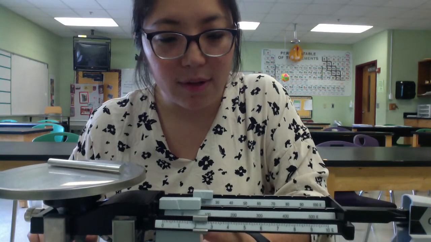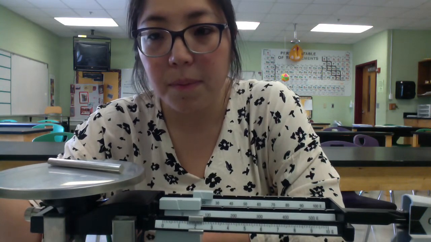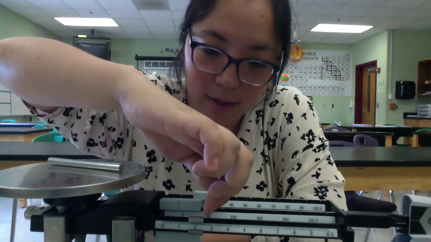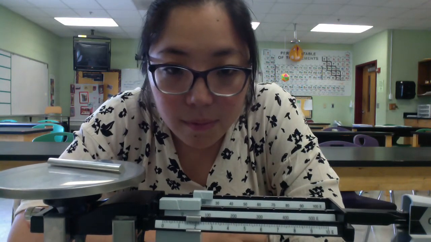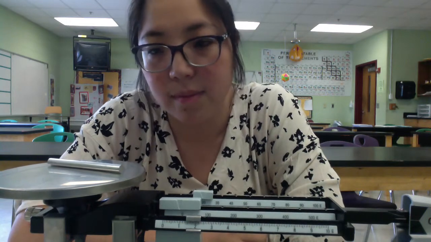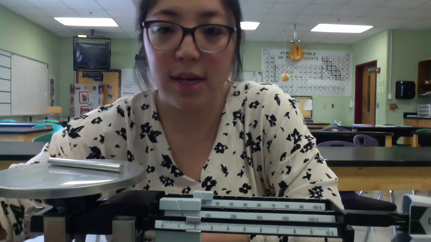Seems too heavy still on this side. Let's see, maybe a touch more this way. I think it's going to even out just about here.